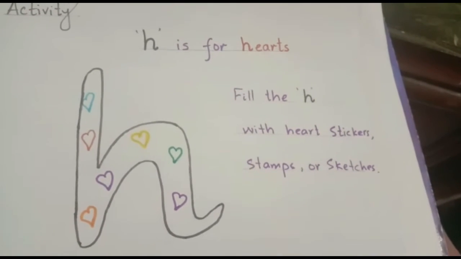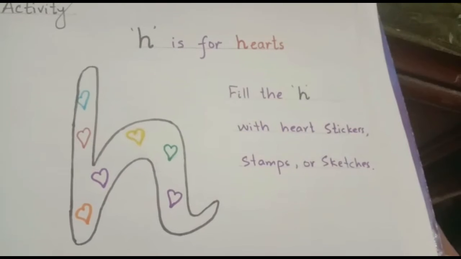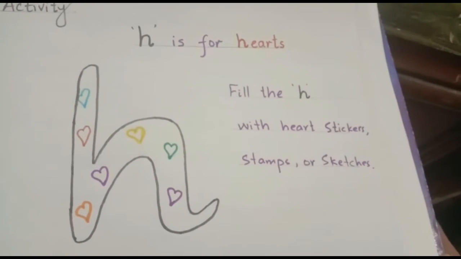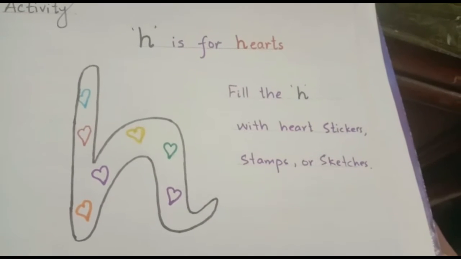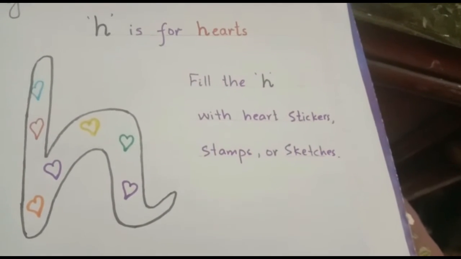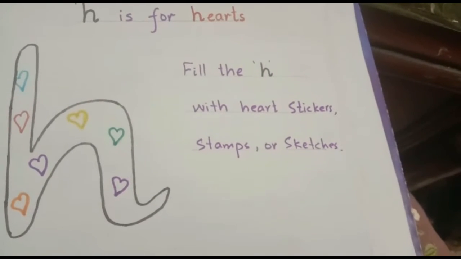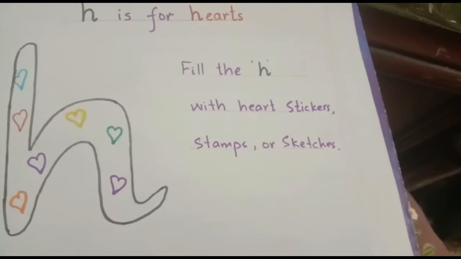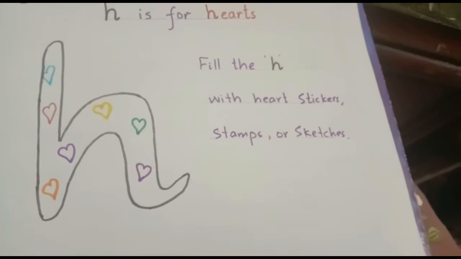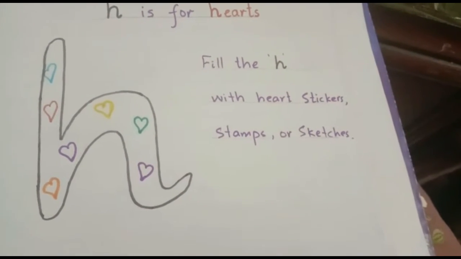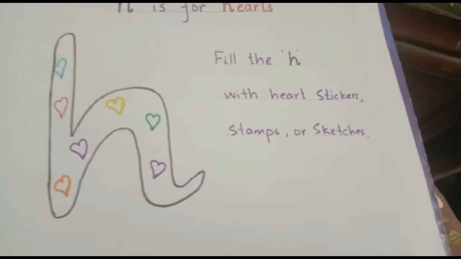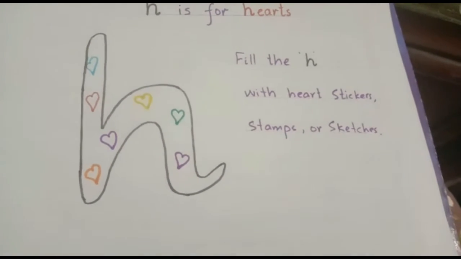H, heart. H, hearts. Yes, the heart is a very important part of our body. Yes, so for this activity, fill the letter H with heart stickers, stamps or sketches. You can fill the hollow letter H with the help of heart stickers, stamps or sketches.